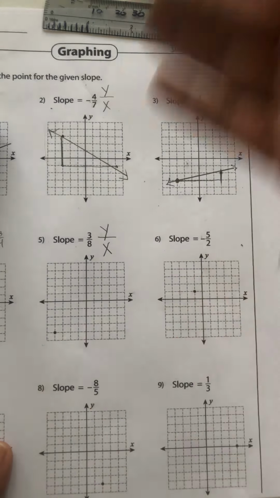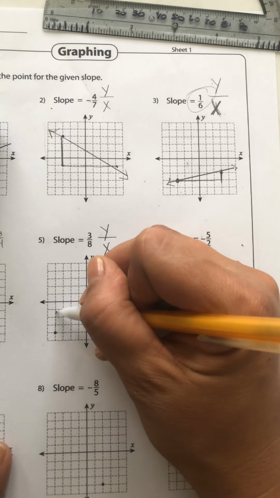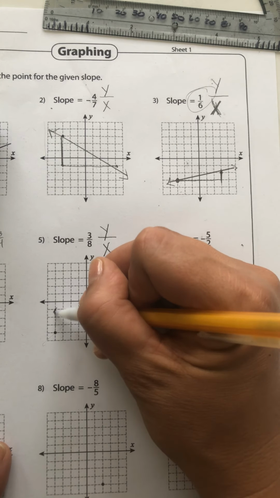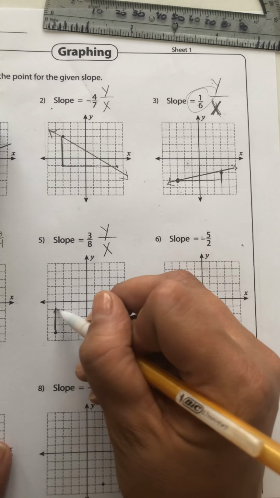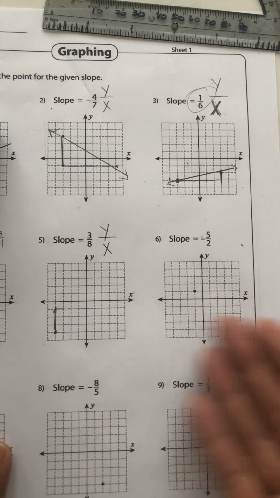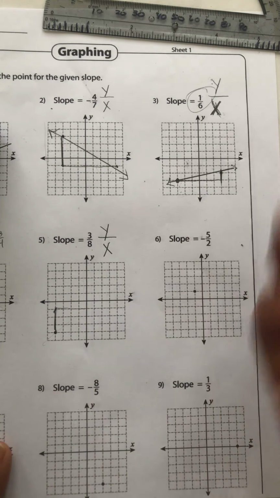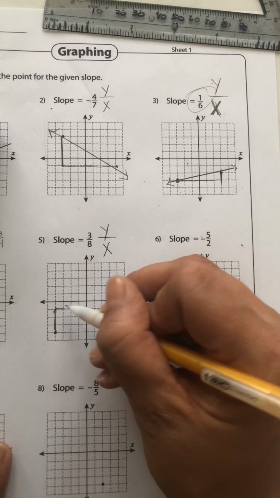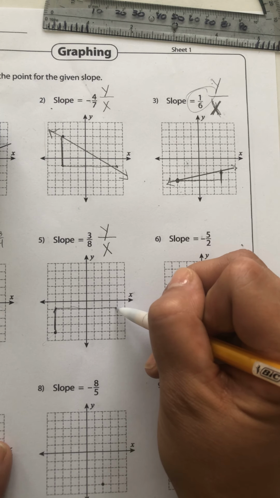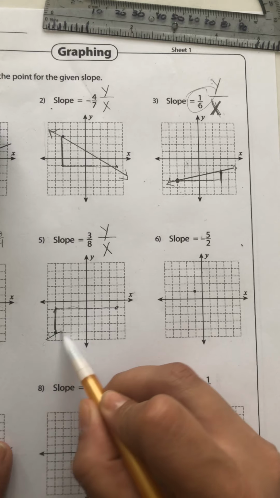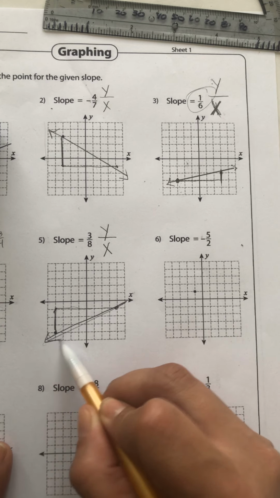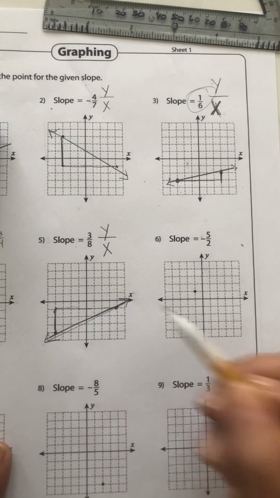Now it's positive, so I need to go upward, 3, and then over 8. Now I know I'm gonna go to the positive 8 because I gotta go upward. It's a positive run. So there's 4, another 8, connect those lines, and that's not a very steep slope.